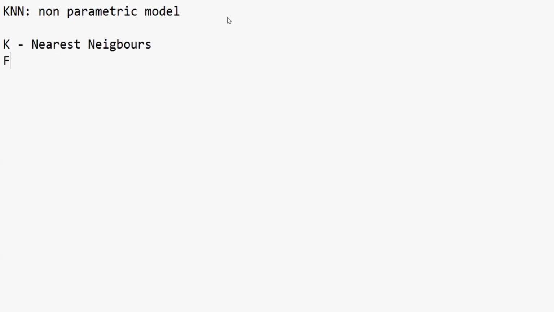For example, let's take an example for you to understand. Let's say you are in a room full of people who like Marvel movies and who like DC movies. Now you have a person, and you don't know what his likes are. You will classify the person based on the K nearest neighbors, whether he is a Marvel guy or a DC guy.